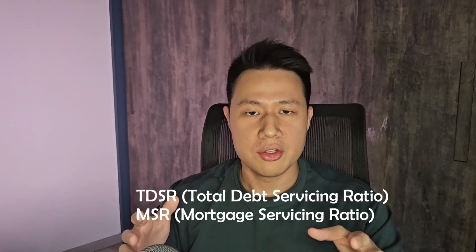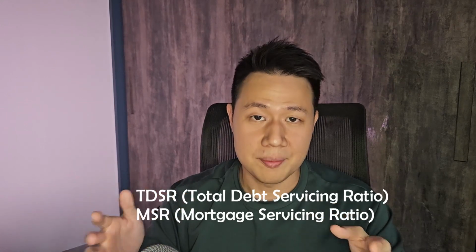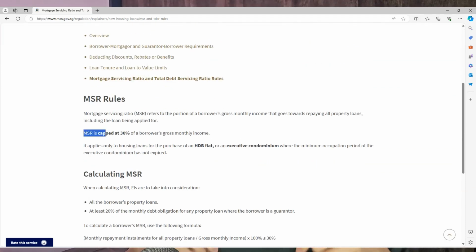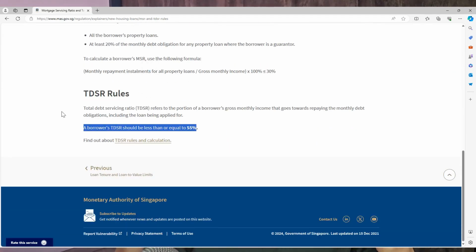Do note that both loans are still subject to MAS regulations, such as the TDSR and MSR, to ensure that you're not over-leveraged with respect to your monthly income. If you're not sure what the TDSR and MSR mean, you can do a quick Google, or leave me a note in the comment section below if it's something you would like me to explore in the following video.